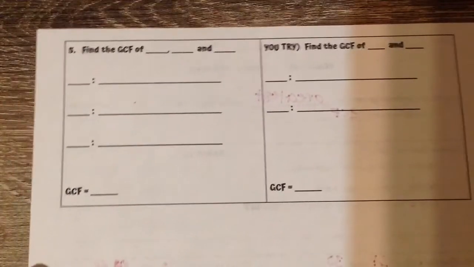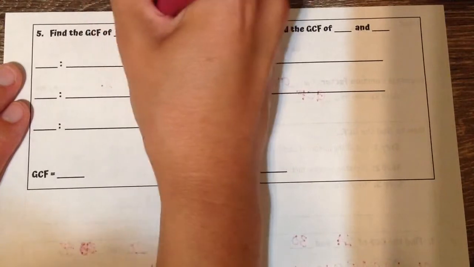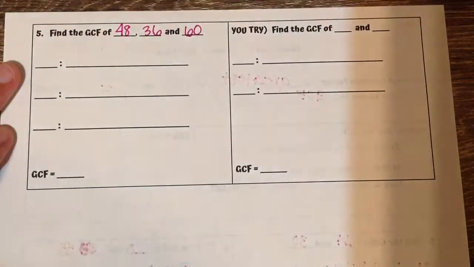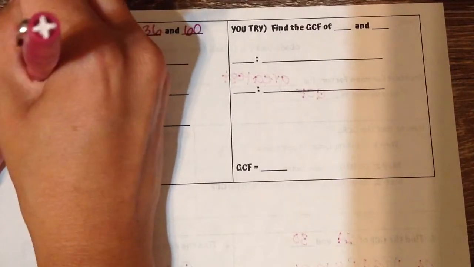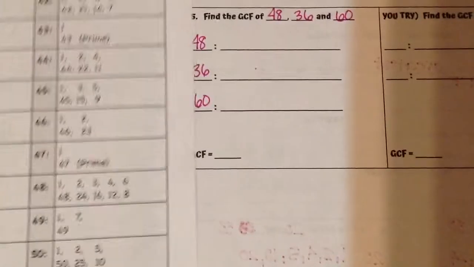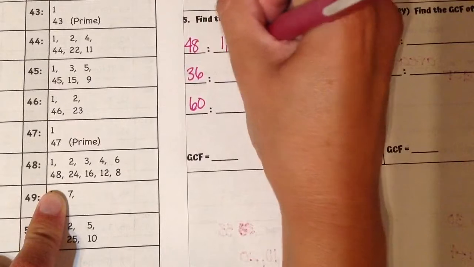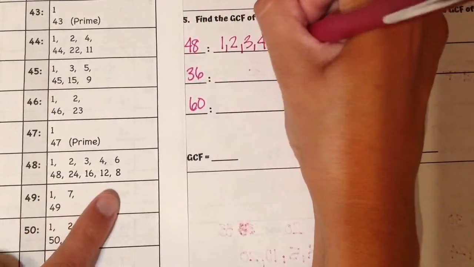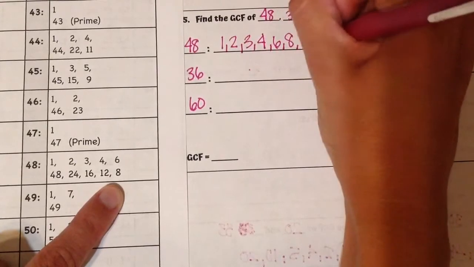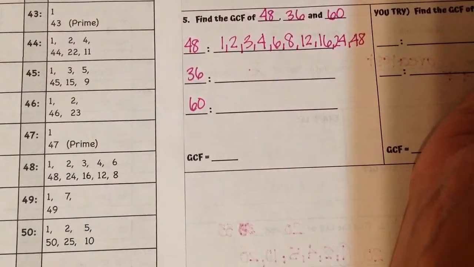All right, the last one we're going to do before the you try is just slightly different, because we're going to be looking at 3 numbers instead of 2. So the 3 numbers that we're going to be looking at is 48, 36, and 60. So I'm going to write those out here, 48, 36, 60. So grabbing my factor chart, finding 48, which is right here, listing out those numbers. 1, 2, 3, 4, 6, 8, 12, 16, 24, and 48.